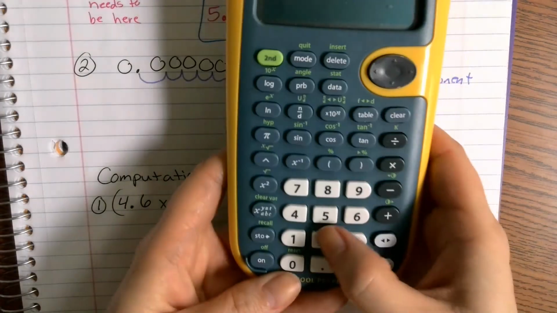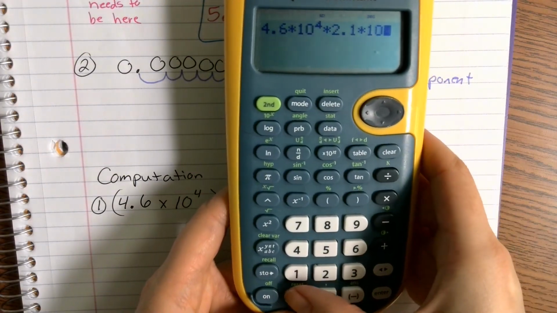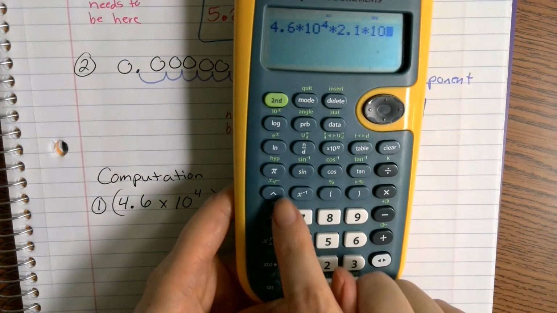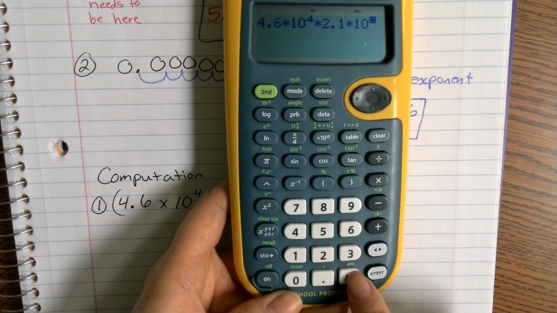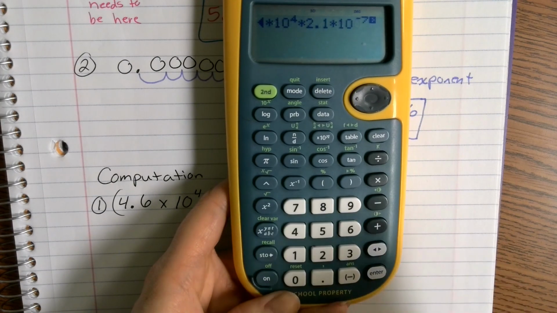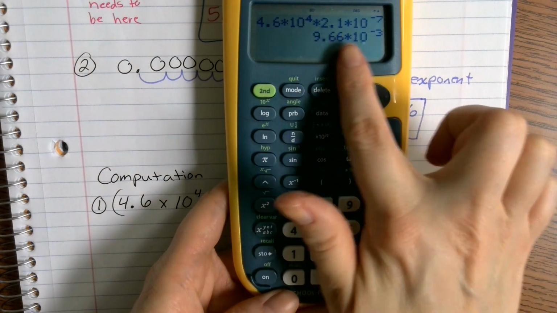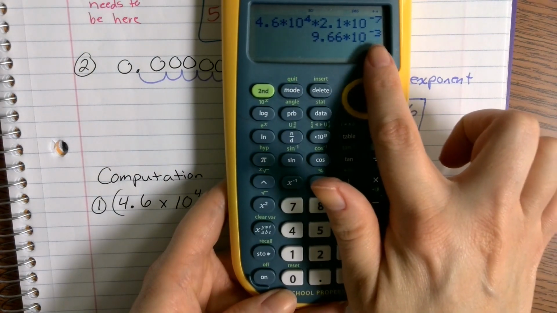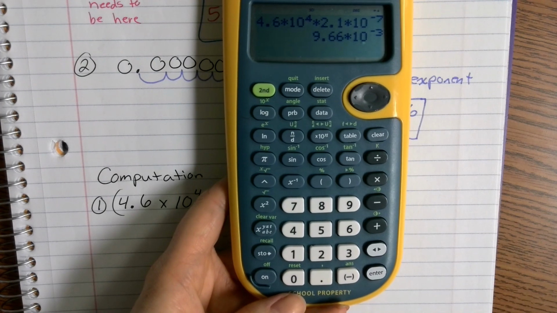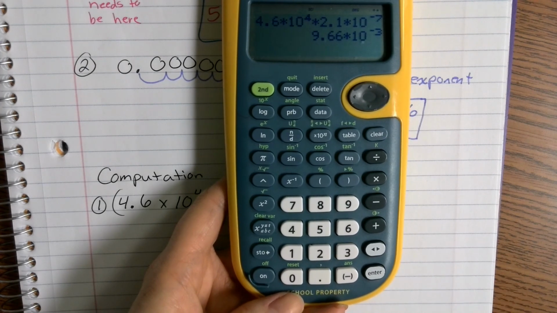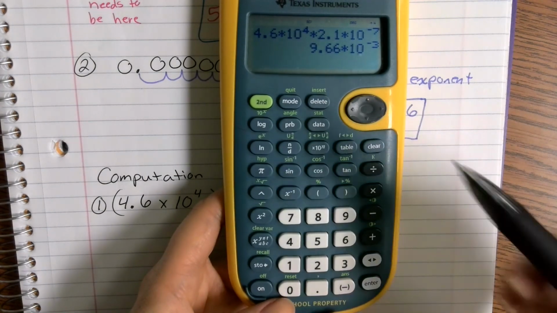Our next one is 2.1 times 10 to the negative 7th. So now I need to hit my exponent button again. I need to hit the negative sign and the 7. Get out of there and hit enter. And there's my answer. 9.66 times 10 to the negative 3rd. It will do all the computation for you. You just have to type it correctly and put it in the correct mode.